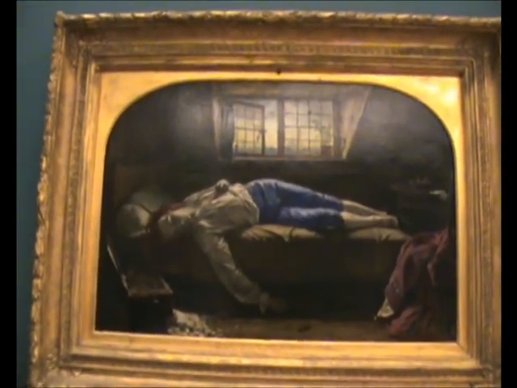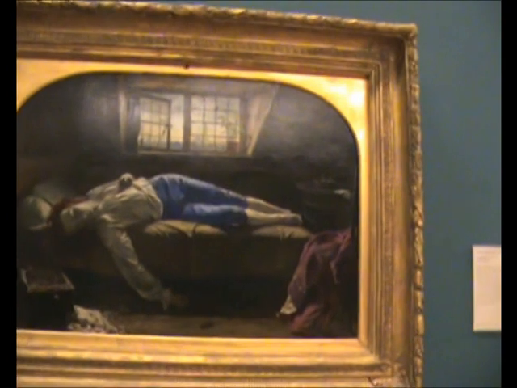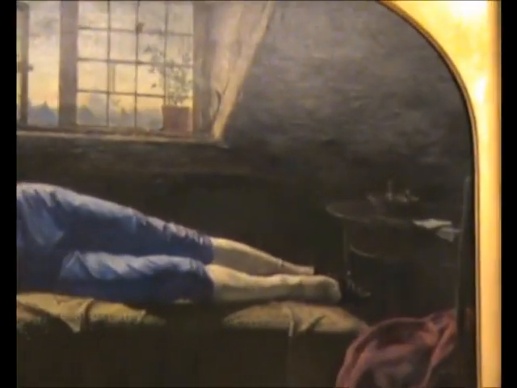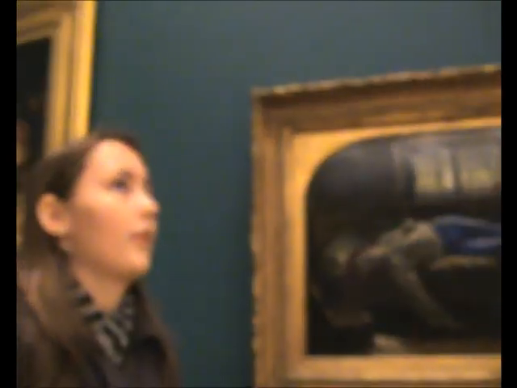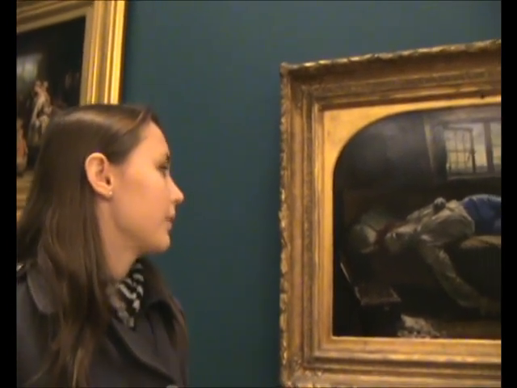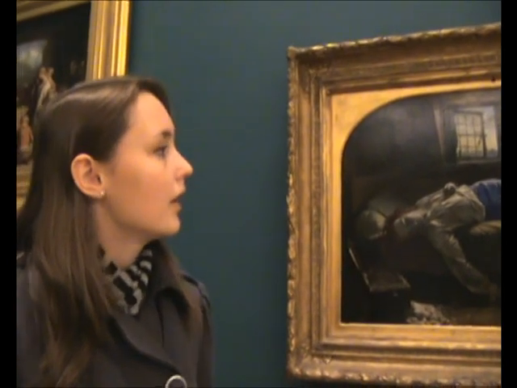On the table we can see an extinct candle, so maybe it also symbolizes death. So as for me, I like this picture. I like how Wallace played with colors, how he experiments with light, and I think it is a real masterpiece. Thanks for your attention.